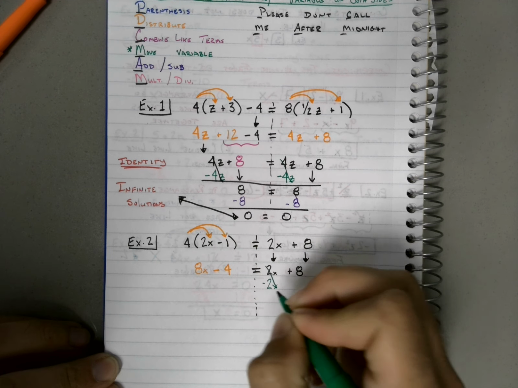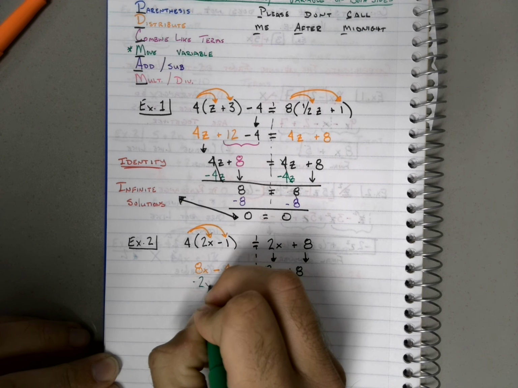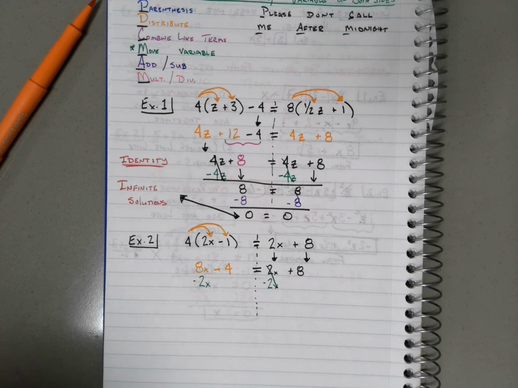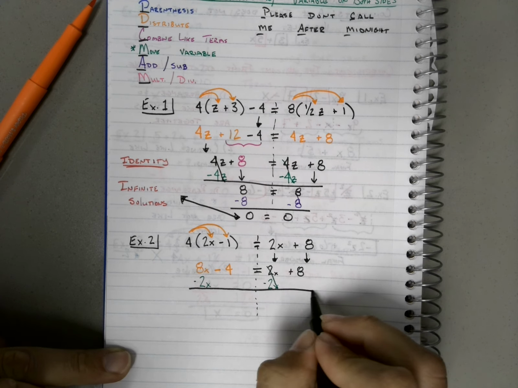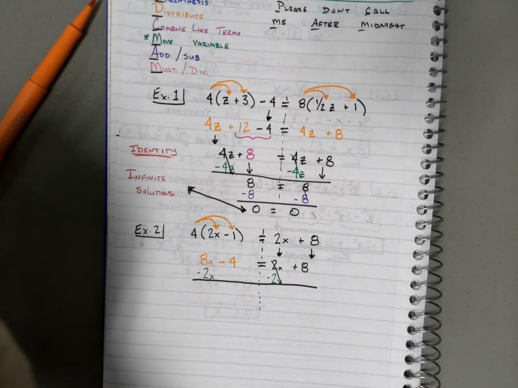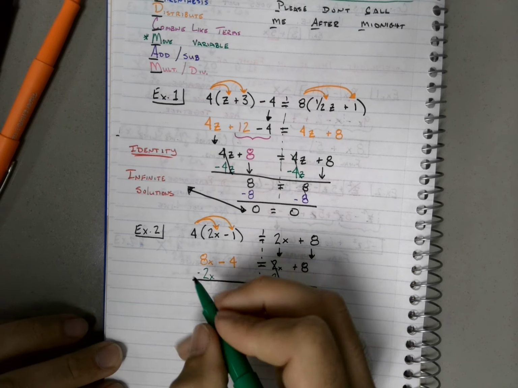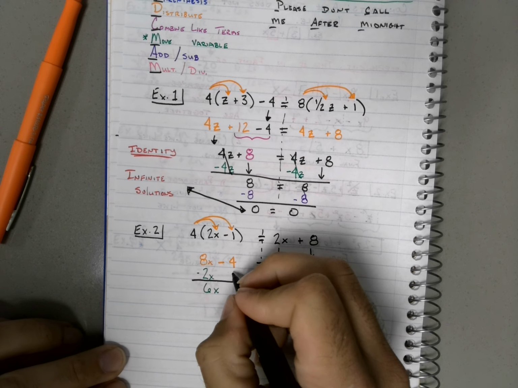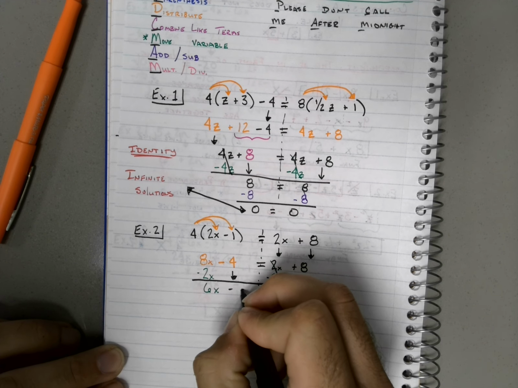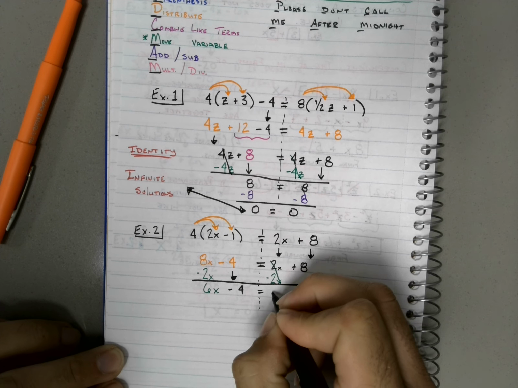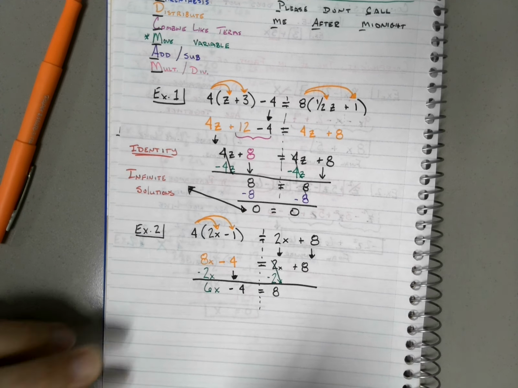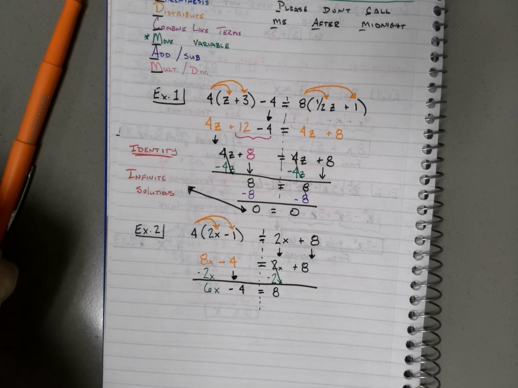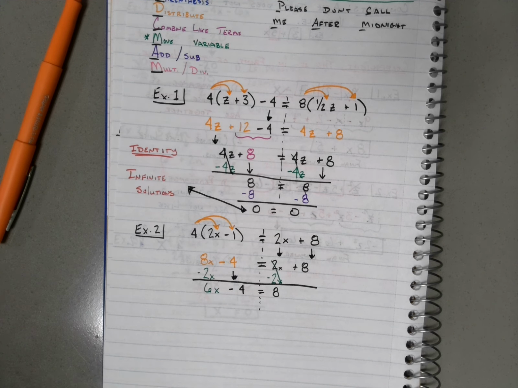And when those cancel, what you do to one side, you do to the other. So 8x minus 2x, that's going to give me 6x. And we bring everything else down. So bring down my minus 4 equals, those are canceled. The only thing that's left over here is 8. Now, what we need to notice is, what type of equation do we have? That's right, we have a two-step equation.